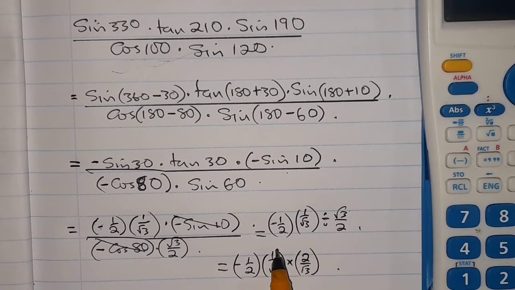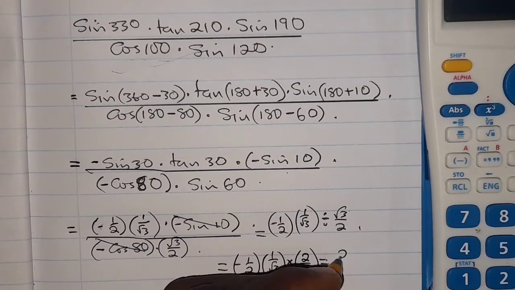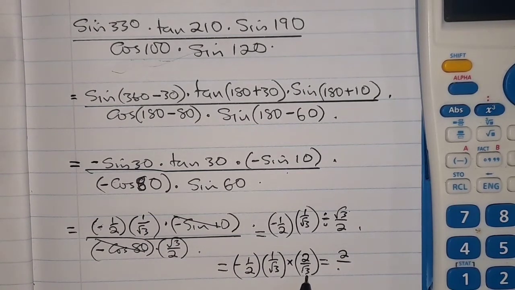If we change this division to a multiplication sign, that's equal to 1 times 1, and 2 over 2 gives us a 2, and then root 3 times root 3 is equal to 3, and times 2 is equal to 6, and there is a negative, so it's equal to negative 1 over 3. That's how we do it. Enjoy.